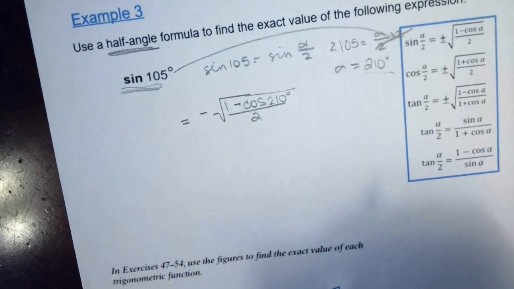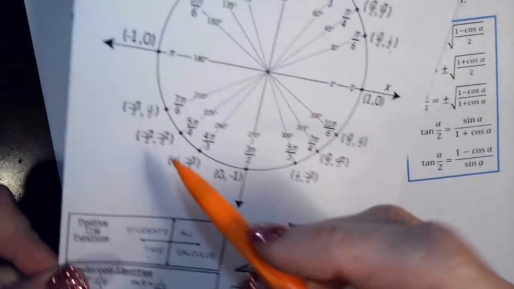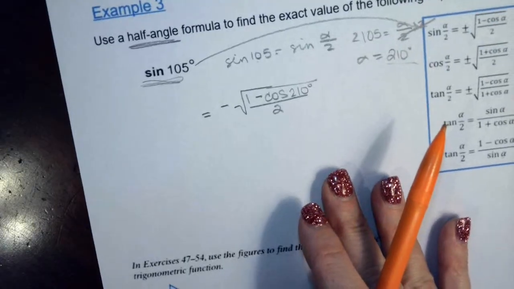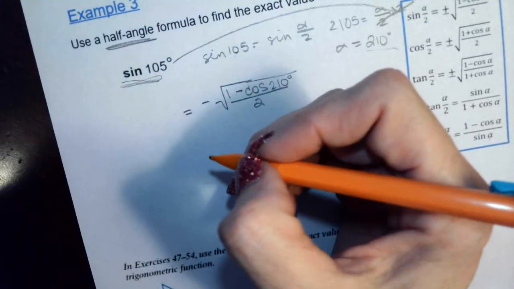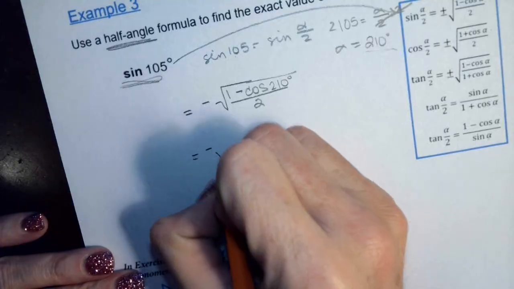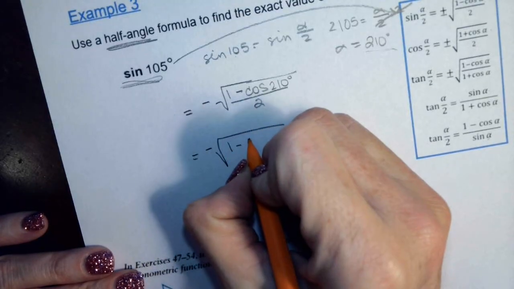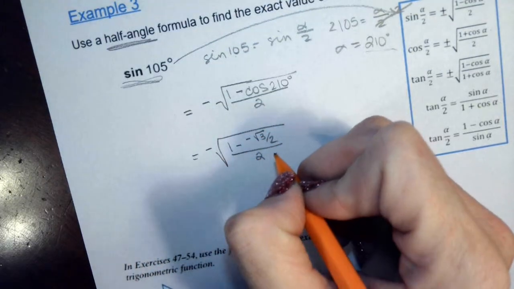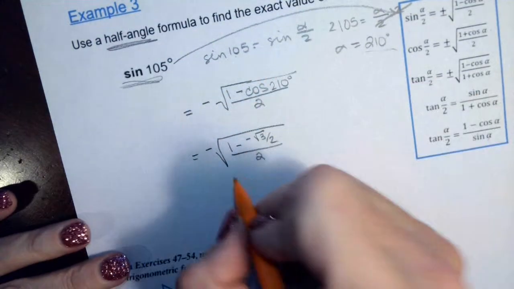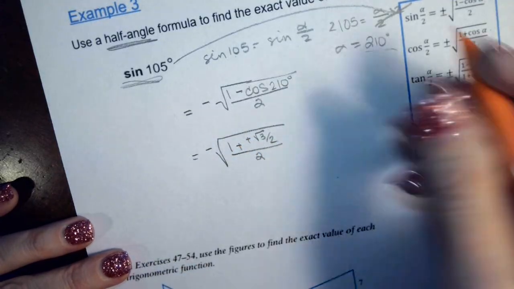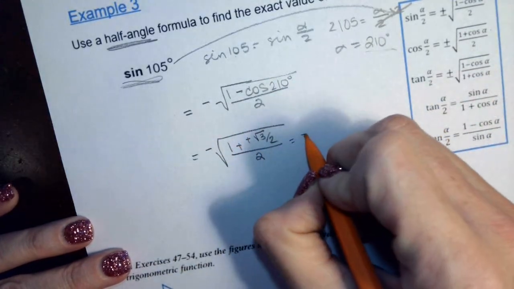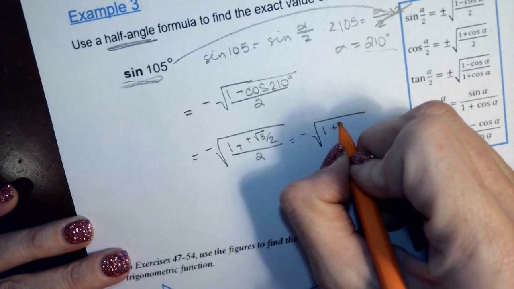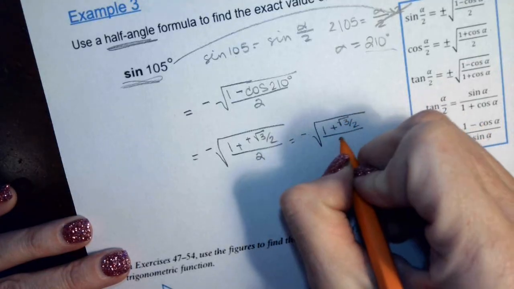All right, so the cosine of 210 degrees, that's going to be the x coordinate, is negative root 3 over 2. So it's negative square root of 1 minus negative root 3 over 2, all over 2. Minus a negative makes that positive. So then we have negative square root of 1 plus root 3 over 2, all over 2.